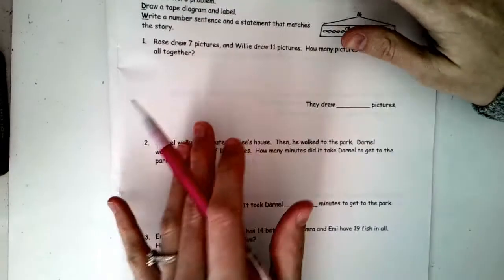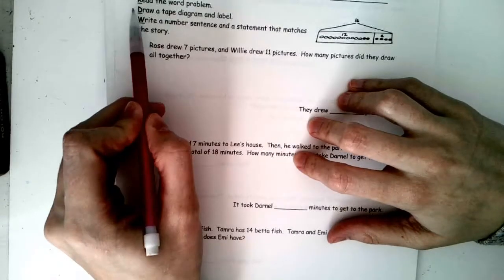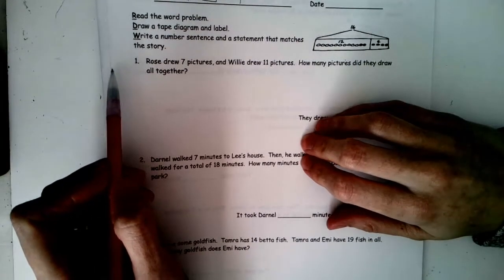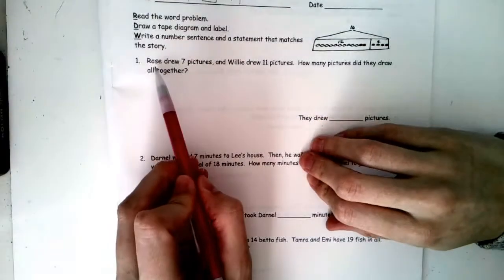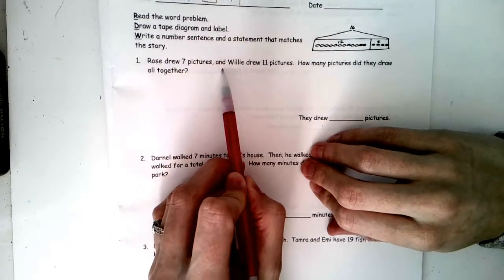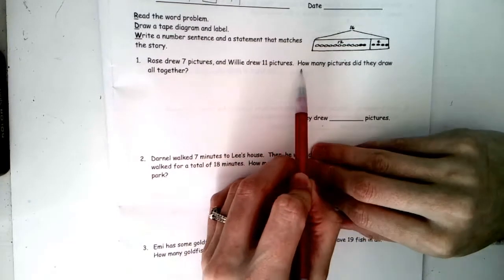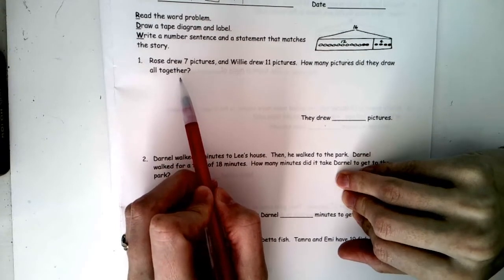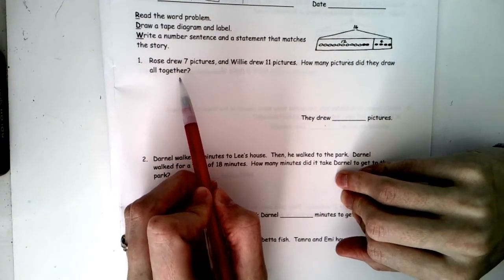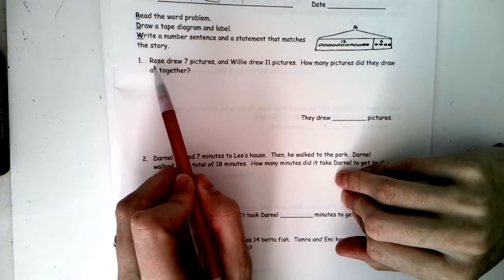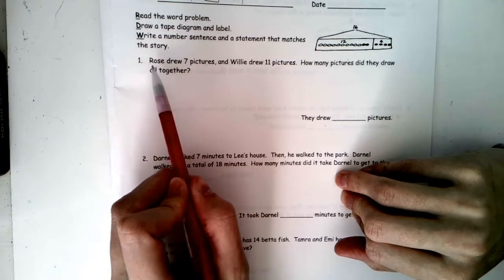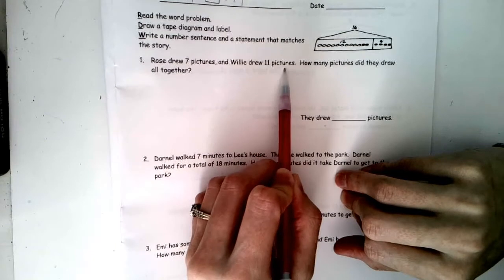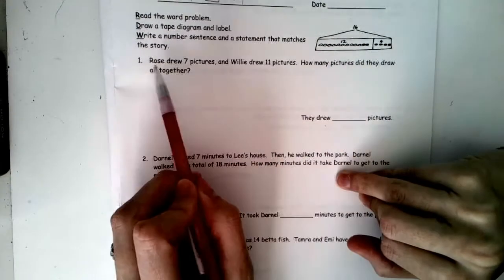Let's take a peek at number 1. Remember, they're reminding us to use the RDW process. We're going to read the story problem once, just listening, and then we will read it again and begin our drawing. Rose drew 7 pictures and Willie drew 11 pictures. How many pictures did they draw altogether? Okay, so just listen to that one. Now the second time through, read it with me, and then we'll start our drawing. Rose drew 7 pictures and Willie drew 11 pictures. How many pictures did they draw altogether?